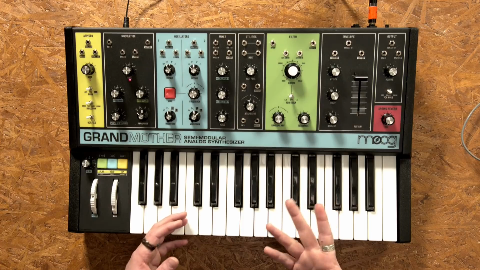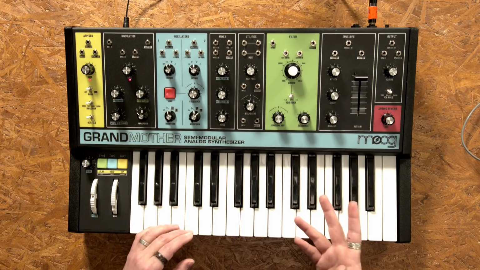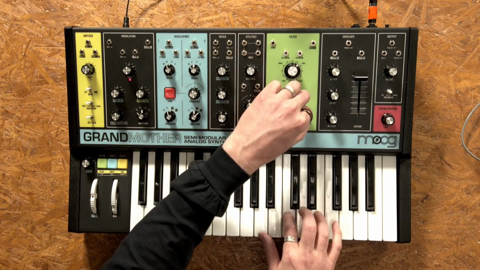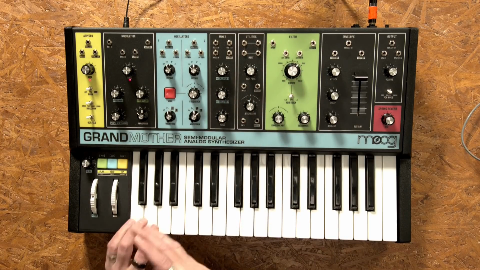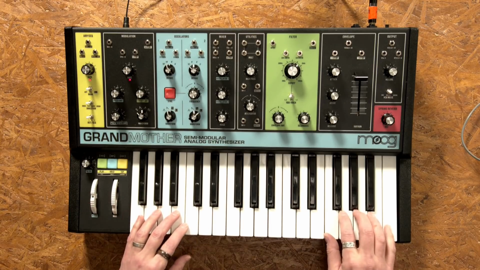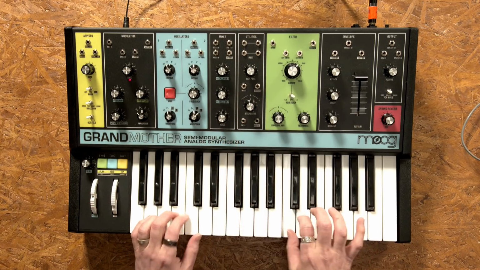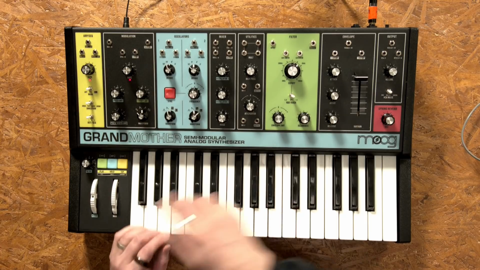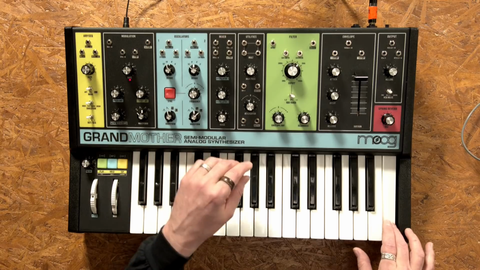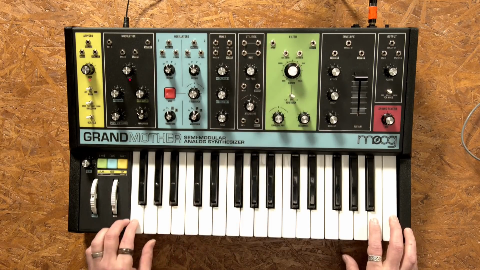Okay, we also have keyboard tracking. So of course the keyboard is controlling the filter cutoff, which you undoubtedly know. So the lower you go, the darker the filter will be, the more closed the filter will be. The higher you go, the more open it'll be. It's hard to demonstrate on a keyboard of this size, but you can kind of hear that this is brighter than this.